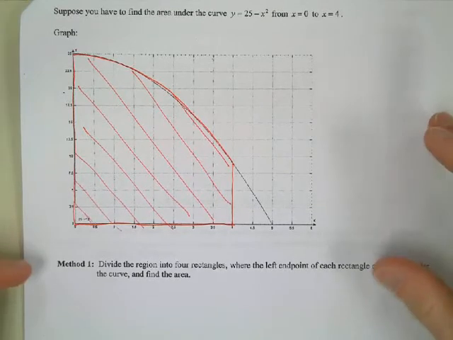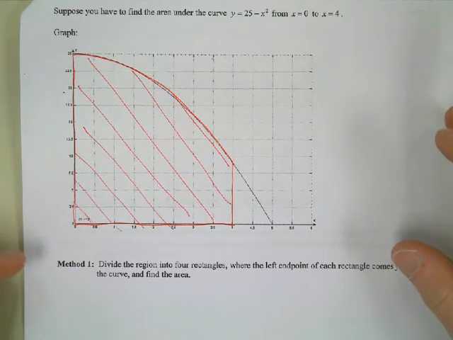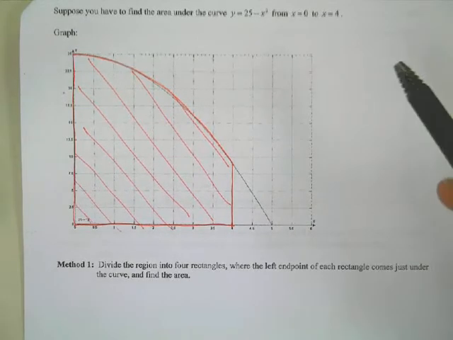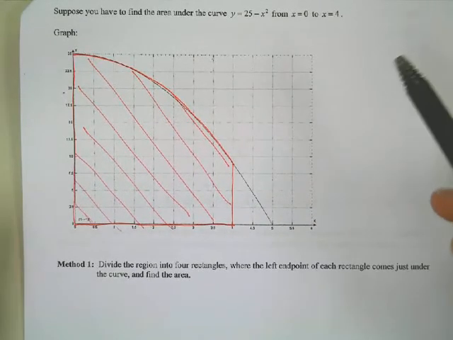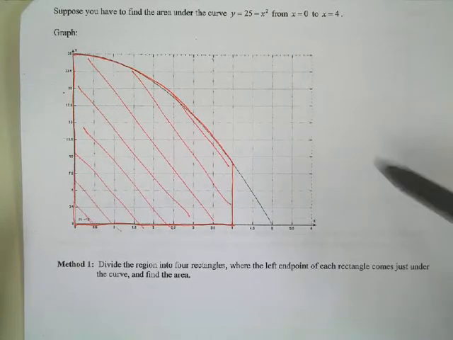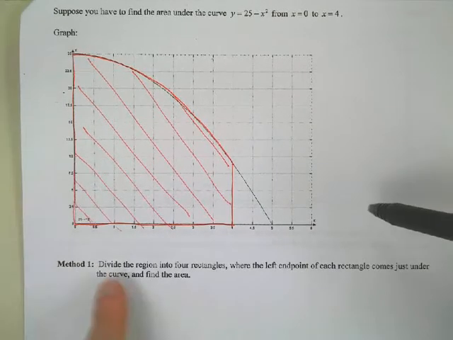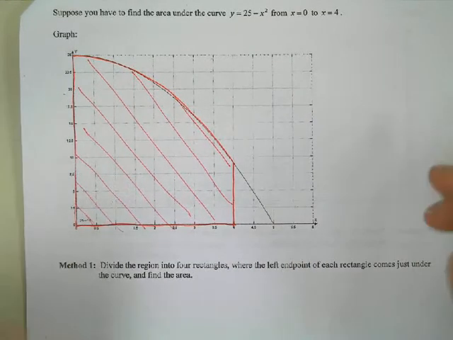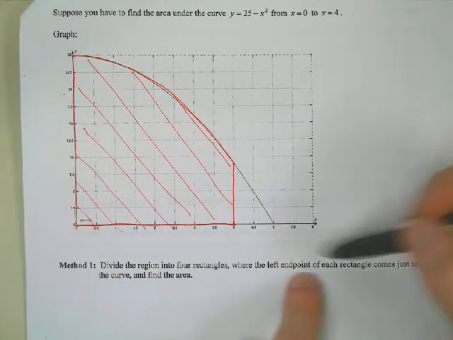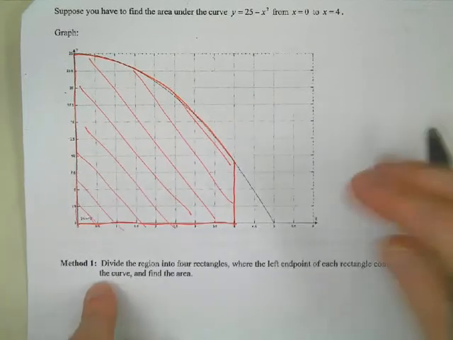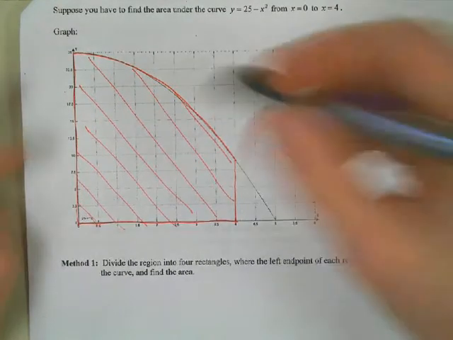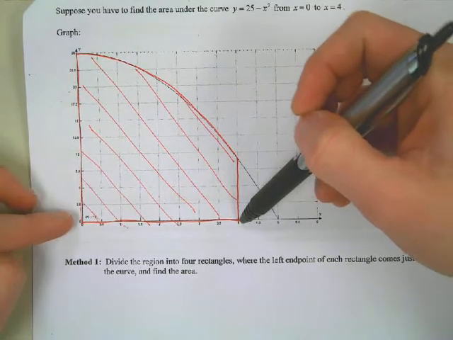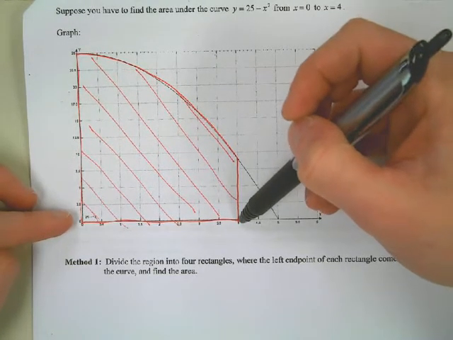We're going to examine some methods that we can utilize here to help find the area of this region, because clearly it is not a geometric shape. All right, so method 1, we're going to divide the region into 4 rectangles. So if we're going from 0 to 4, we're going to divide into 4 rectangles where the left endpoint of each rectangle comes just under the curve, and then find that area. What I mean by that is we're going to take our interval from 0 to 4 and divide that interval into 4 sub-intervals.